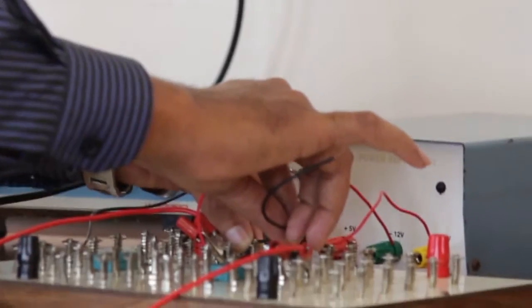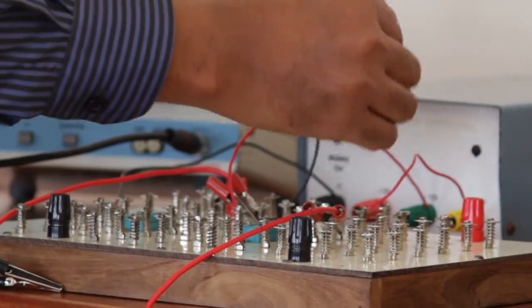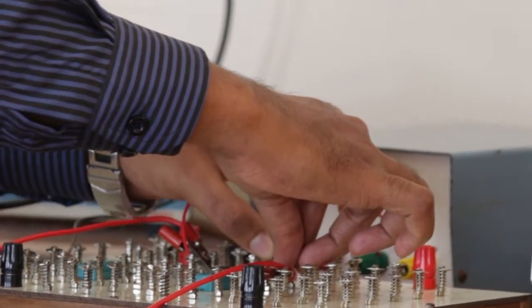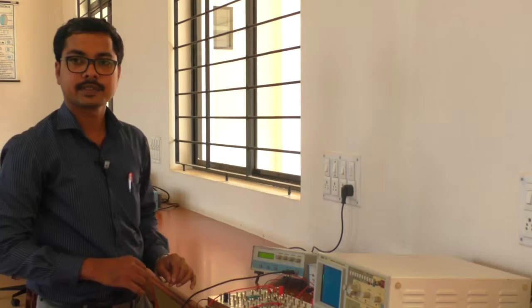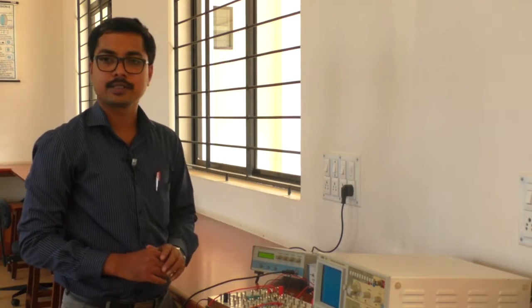So pin number 2 is connected to pin number 6 of the OPAMP through a piece of wire. Now the closed loop path is established.